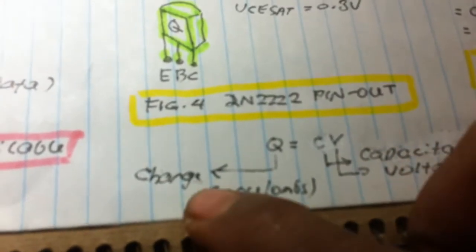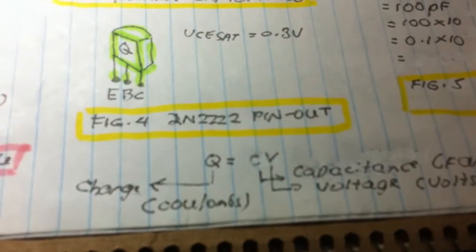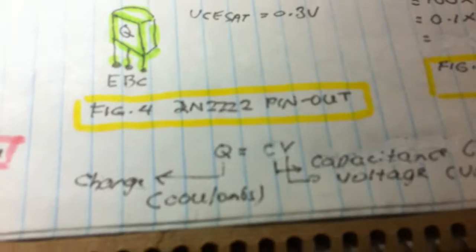According to Coulomb's formula for charges, since our body is capable of accumulating charges, the charge is equal to capacitance times voltage.